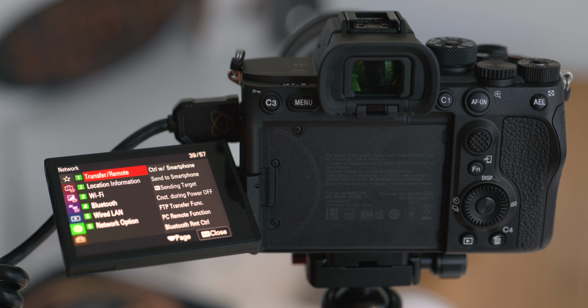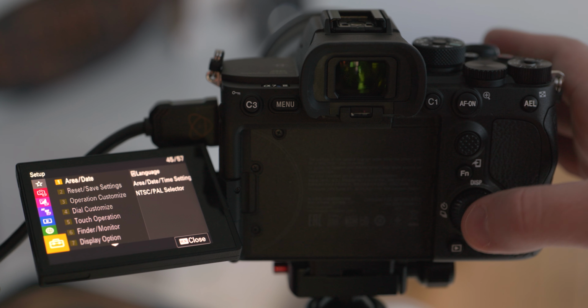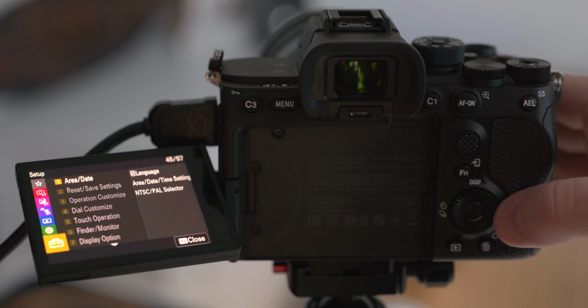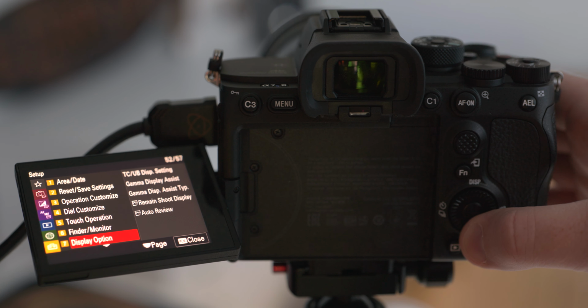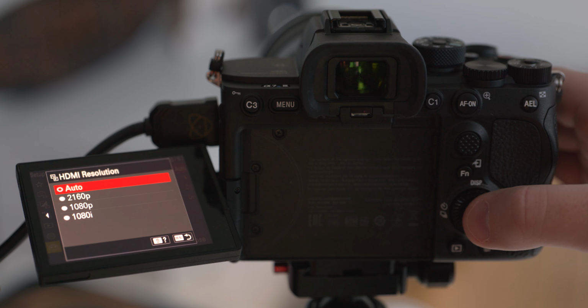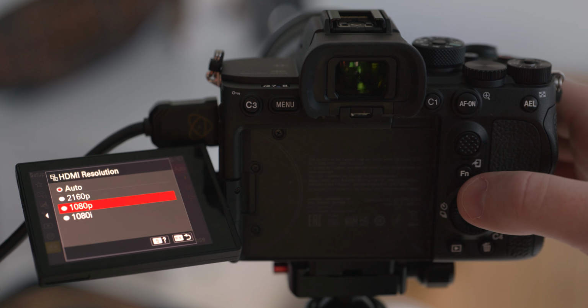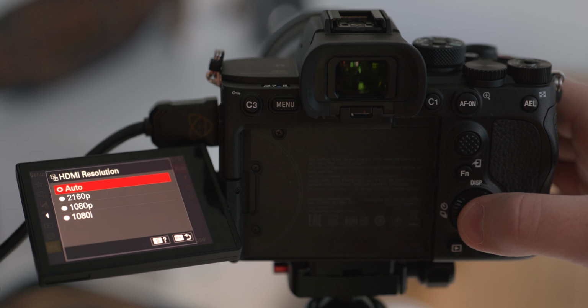Now, once you have your camera connected to the computer, along with any external audio devices, you should be ready to go. Navigate down to the very last folder on the bottom. It's the yellow briefcase. And then scroll down to option 11. For HDMI resolution, I like to leave it to auto, meaning whatever I'm recording on the camera with is what will be transmitted to the computer. However, 1080p is of course a very popular option. For now, I'm going to leave it at auto.